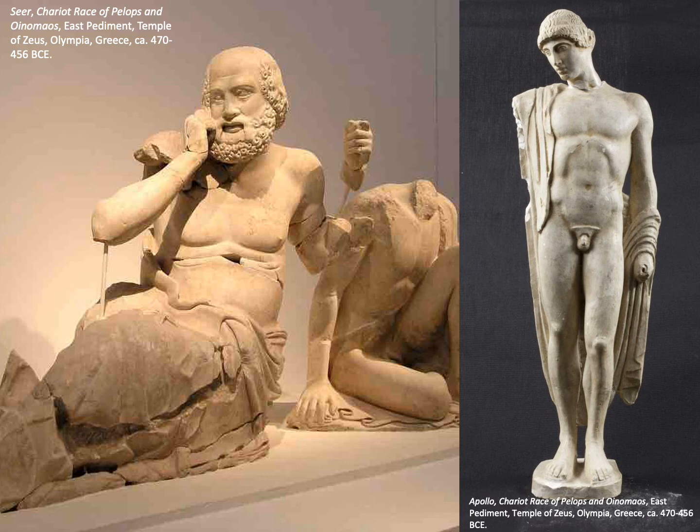The seer is basically a fortune teller. He's someone who sees into the future. And because he has foreseen what is to come, what is to happen, he has a concerned look on his face.